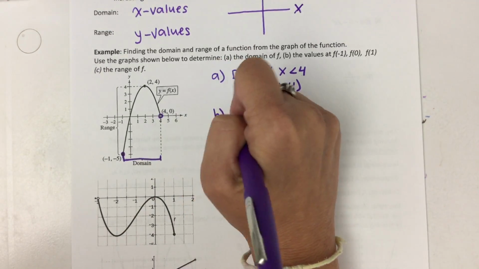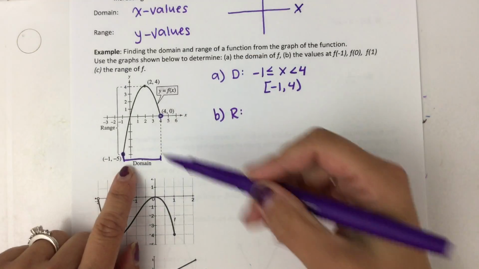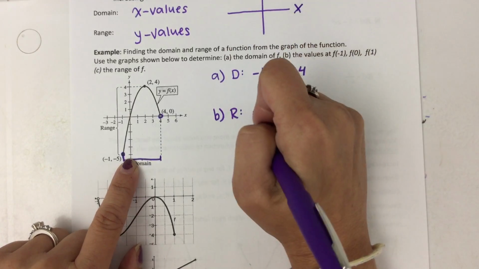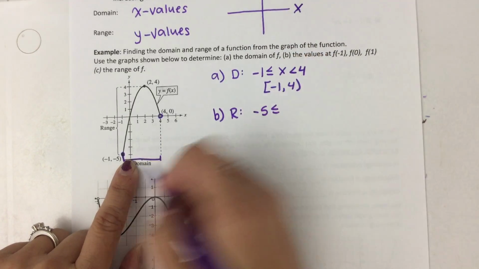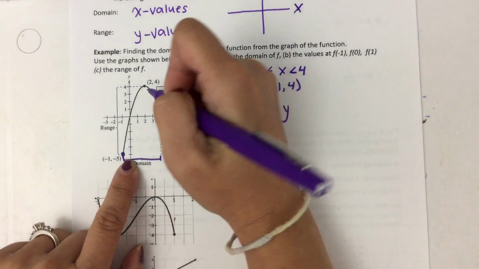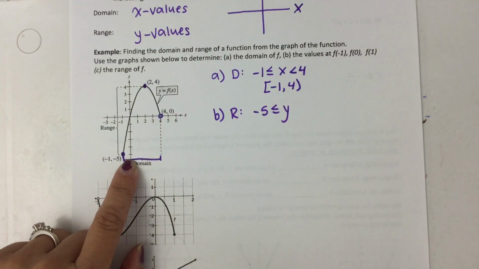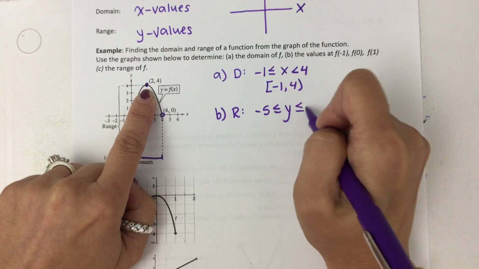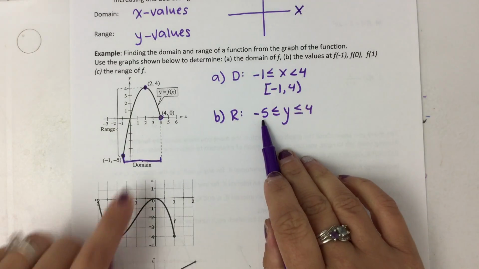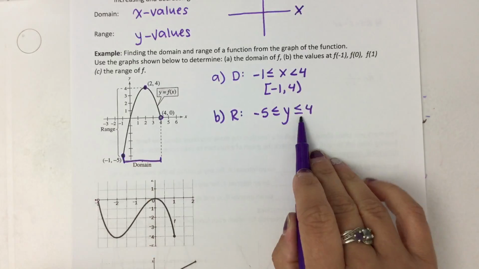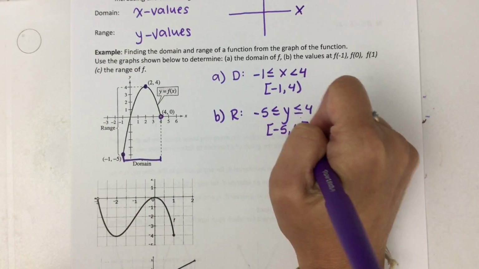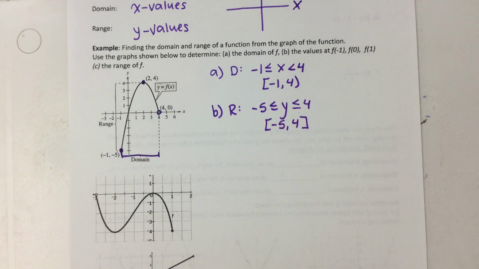Now B is the range, so we're looking at y values. The lowest value on the y-axis is -5. It is a filled-in circle, so it's included. The highest value is 4, and again, it's included on the graph. So your y's run from -5 up to 4. If you were doing interval notation, both ends would be squared brackets.